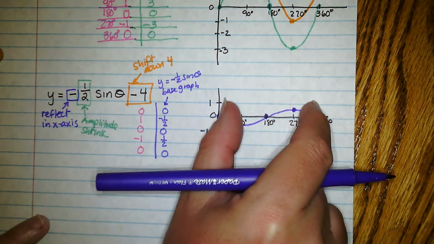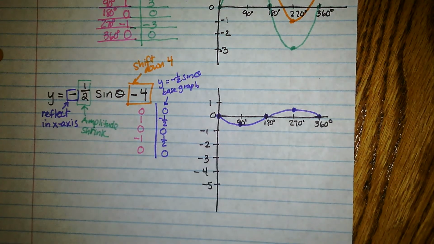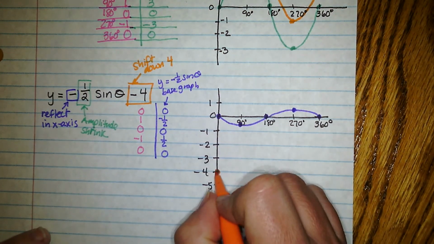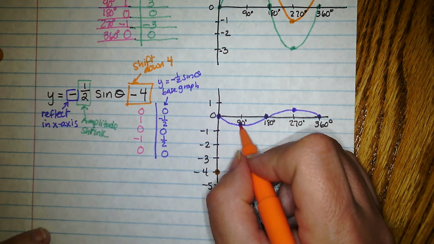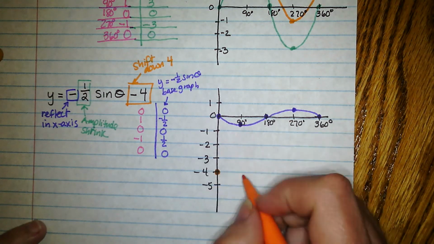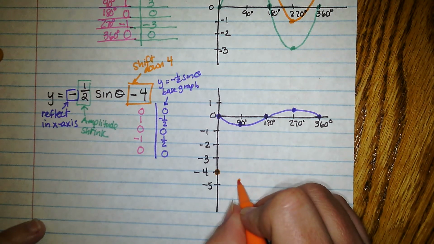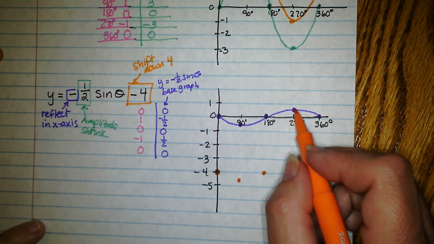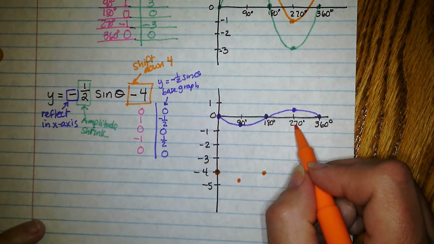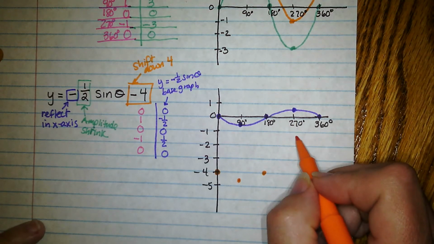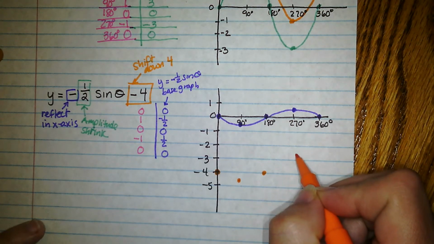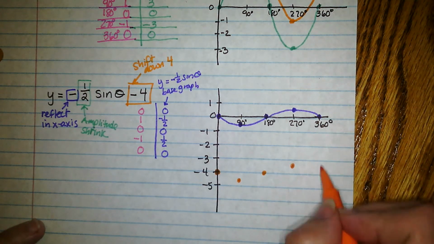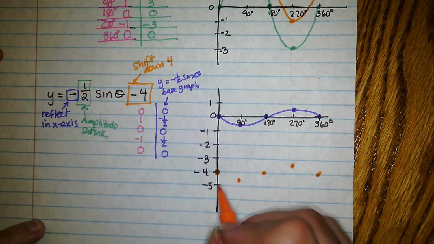Then we've got to take this and we literally have to go down 4 units. So 0 is going to go down to -4. 90 is going to go down to -4.5. 180 is going to go to -4. 270 is going to go down to -3.5. This is a half. This is 1, 2, 3, 4. And this one's going to go down to -4.